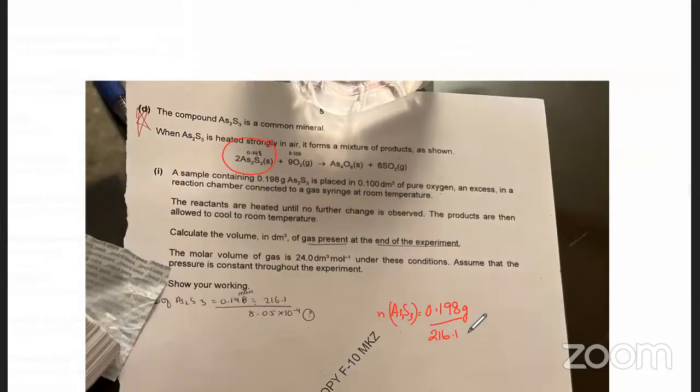What is the value we are getting for this? 9.16 times 10 to the power minus 4, right? Yes.